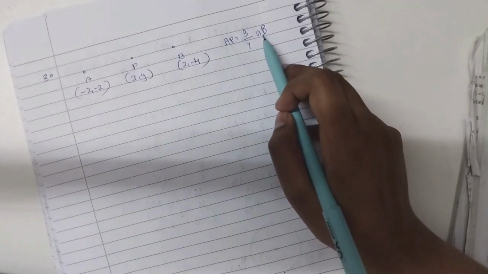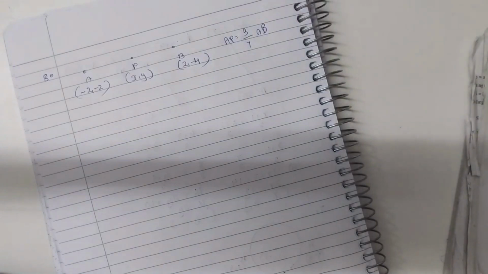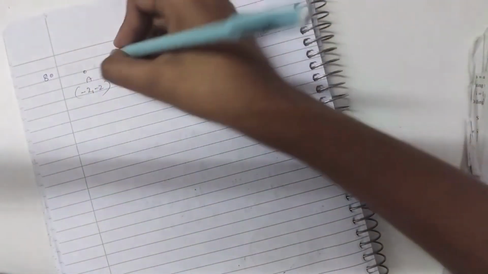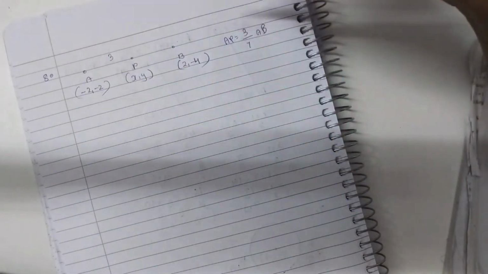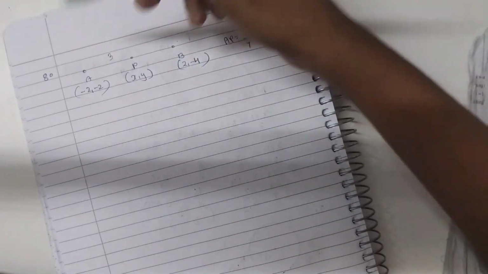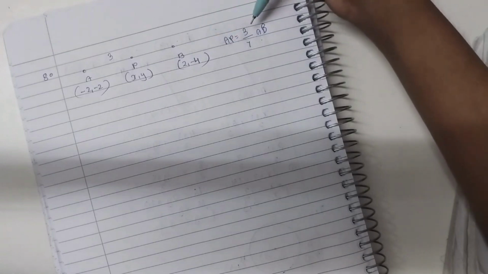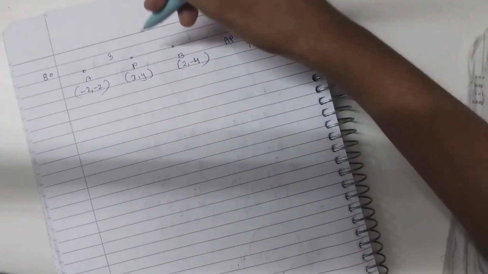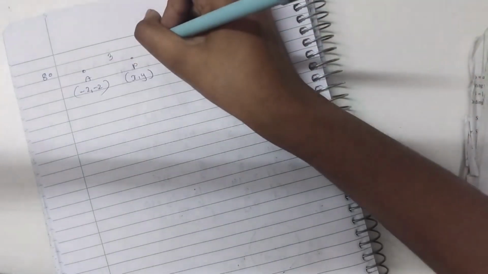That means the entire AB is equal to 7 units, and AP is 3 of the 7 parts of AB. So the whole value of AB would be 7, and AP occupies 3 units of the entirety of AB. So that means the value of PB would be 7 minus 3, which would give us 4.